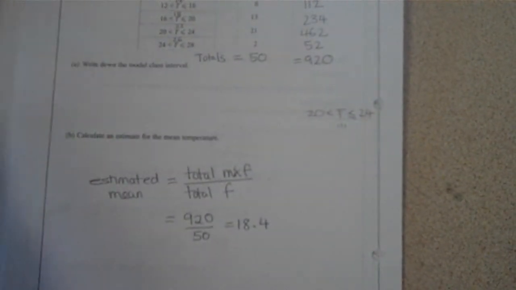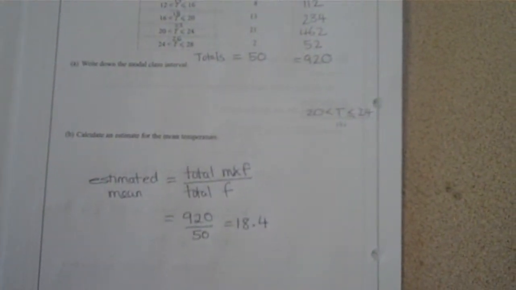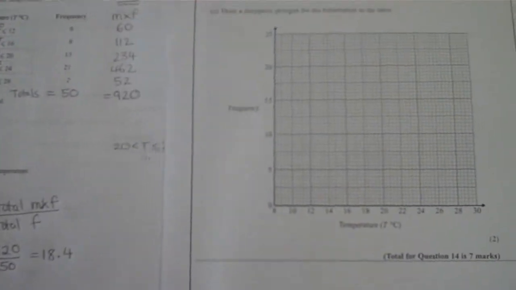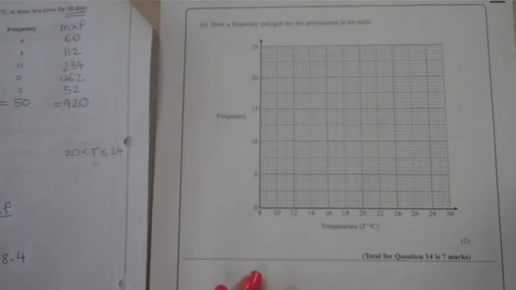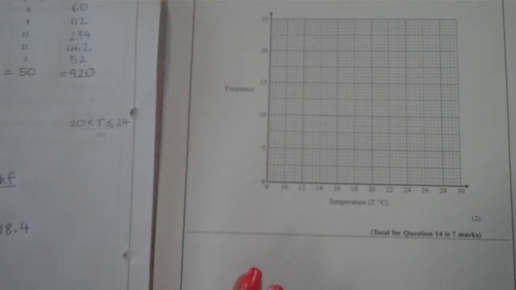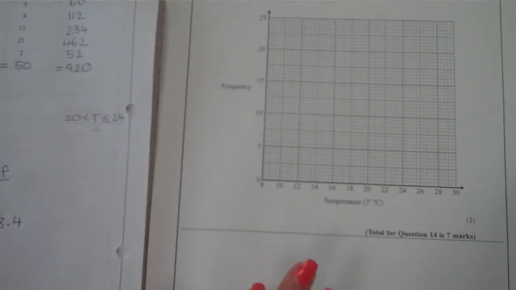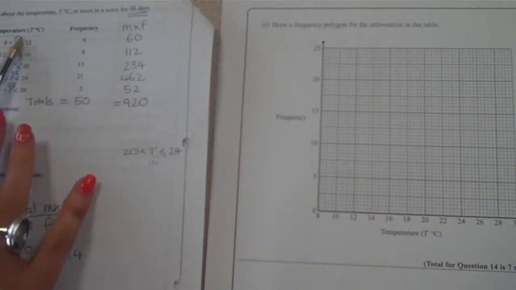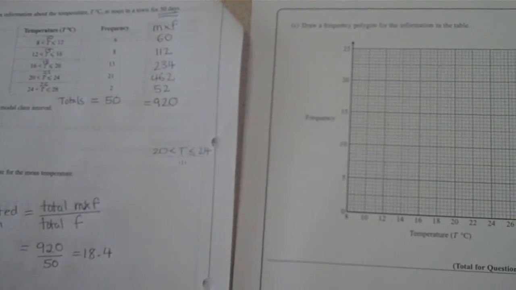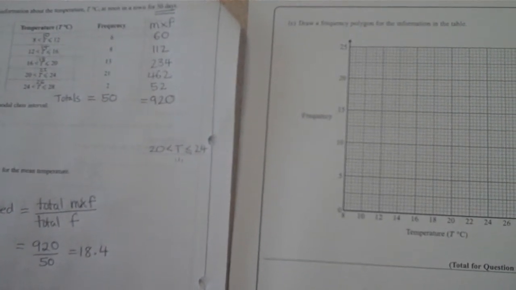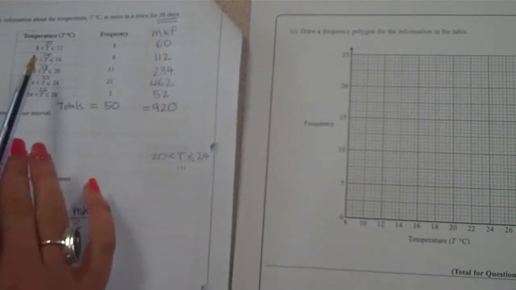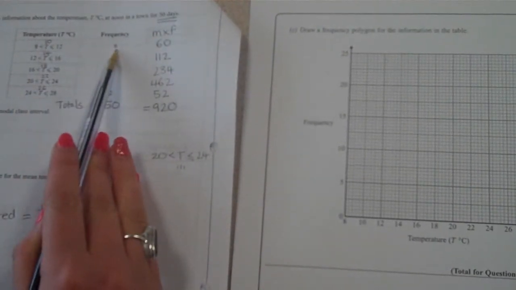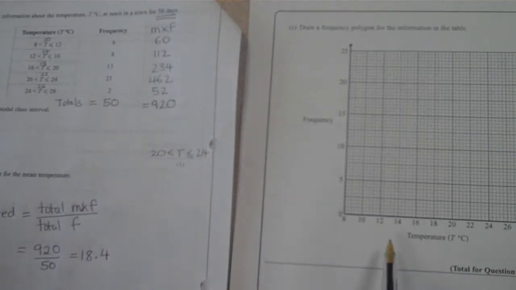This is a long question, so it also has a part C, which is asking us to draw a frequency polygon. Now, a frequency polygon, don't get this confused with a cumulative frequency graph, just uses the frequencies I was given in the question, and it also uses the midpoints that we found for our estimated mean. So we've got all the information we need, and that's what we're going to be plotting together. So I'm going to be plotting the midpoint with my frequency with a little cross on my graph over here.